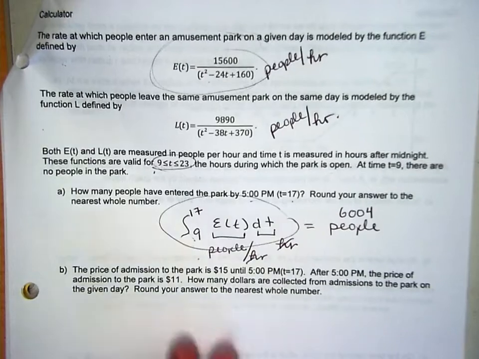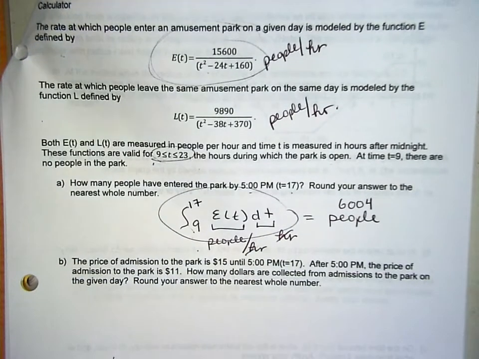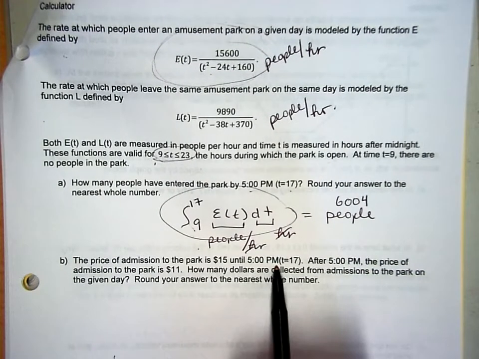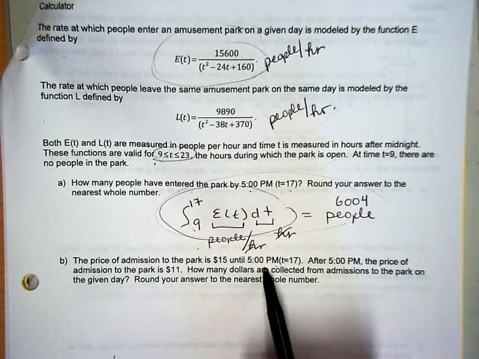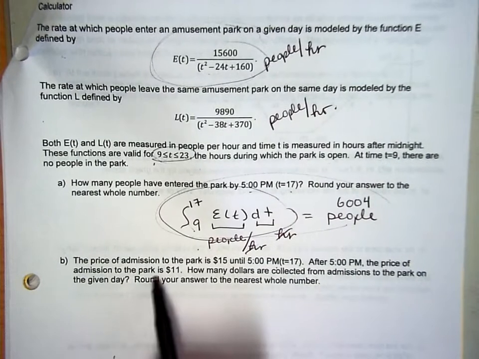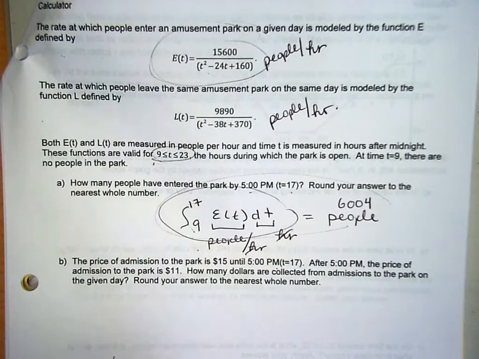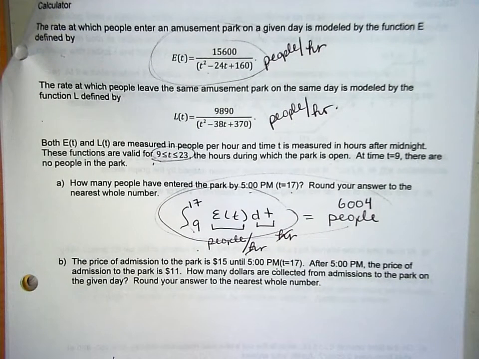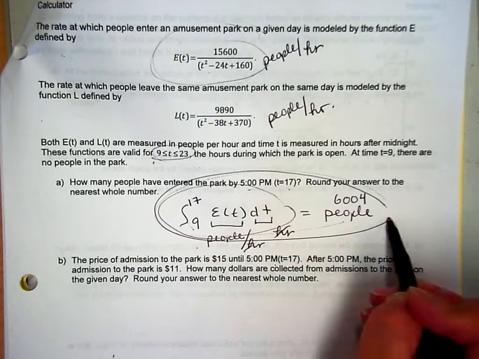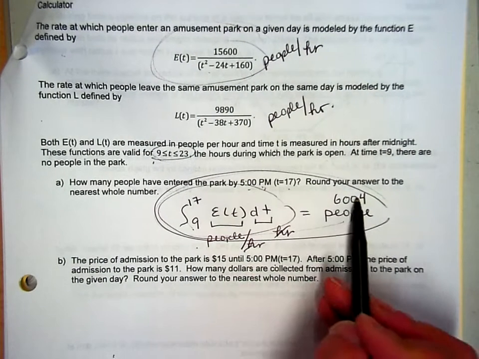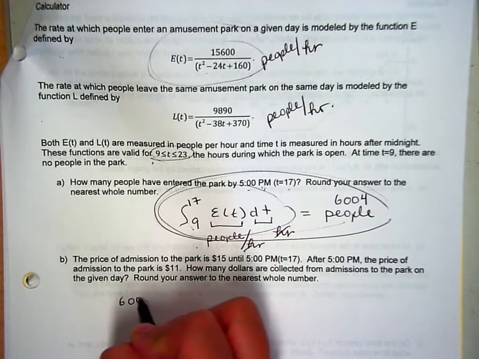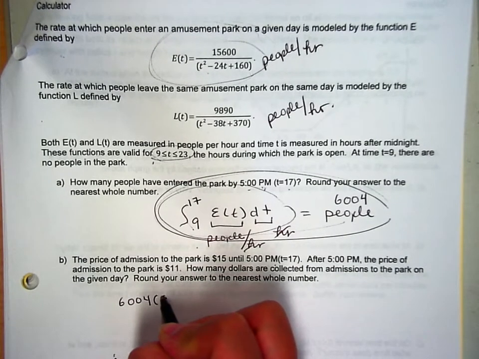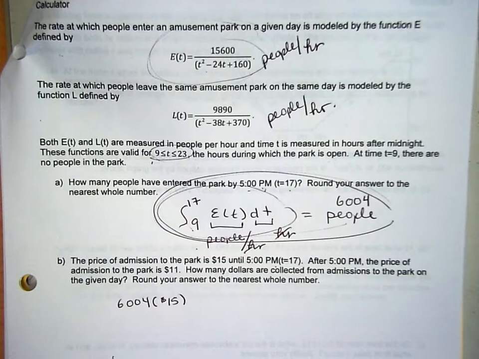Okay. Next question. The price of admission is $15 until 5 p.m. So all these people only had to pay $15. After 5 p.m., the price is only $11. How many dollars are collected from admissions to the park on any given day? Okay, so these people got in by 5 p.m., so there was a total of 6,004 people. They had to pay $15. So I can just do 6,004 times $15.